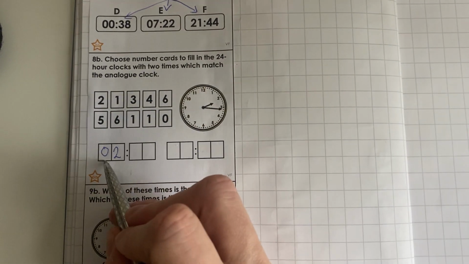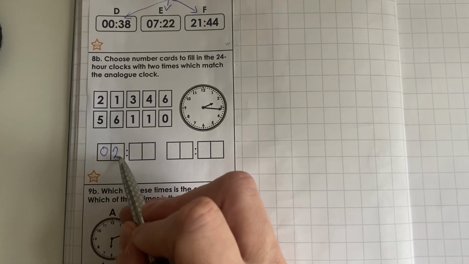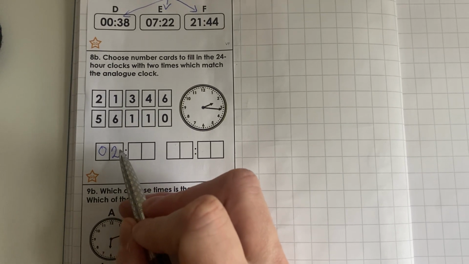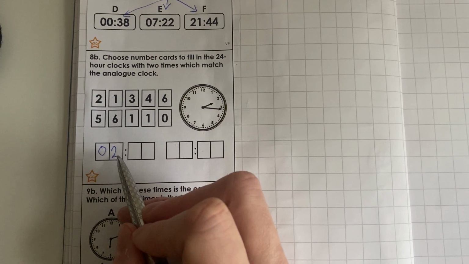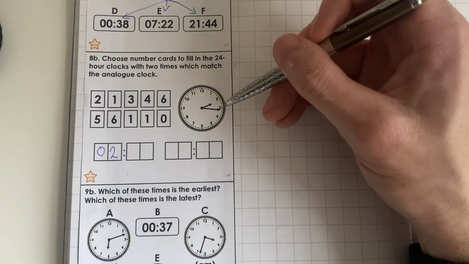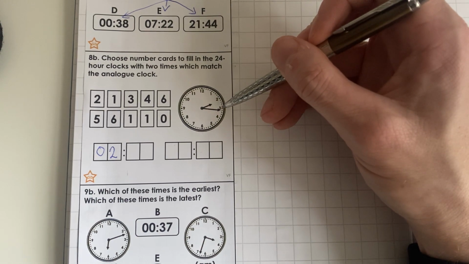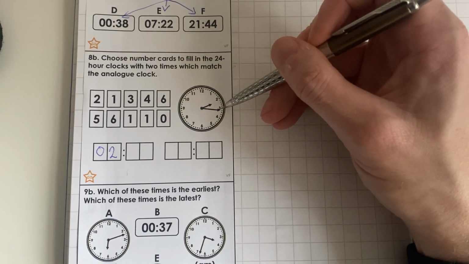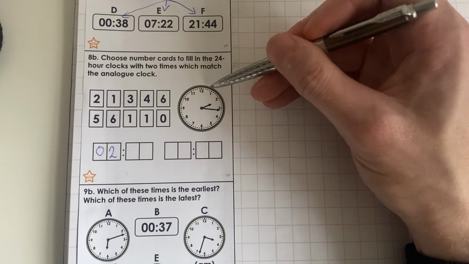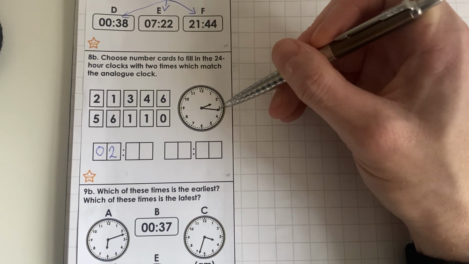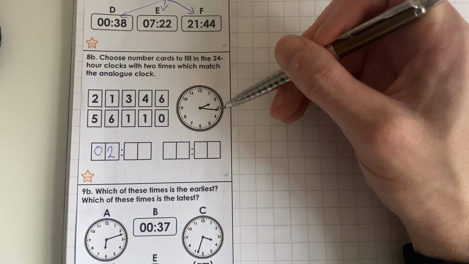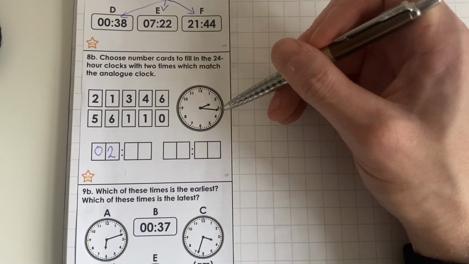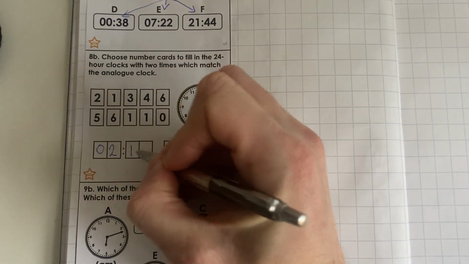We can't put the 2 there, because if we put the 2 there and put a 0 there, that will say 20. We're trying to say that there's 2 hours. Now our minute hand, and as we can see, if we go counting intervals of 5, 10, 15. Well, it's not on 15, it's just 1 minute extra. It's one more, so it's not 15, it's 16. So it's 2:16.